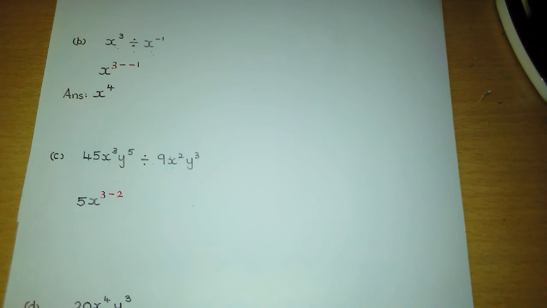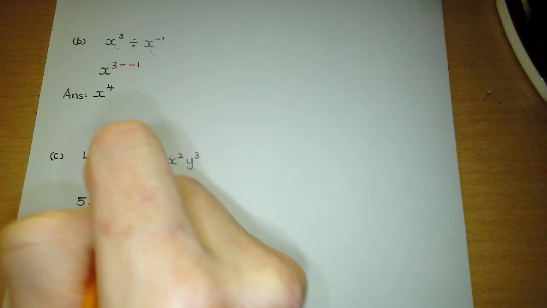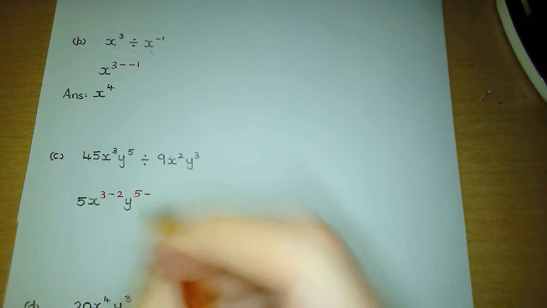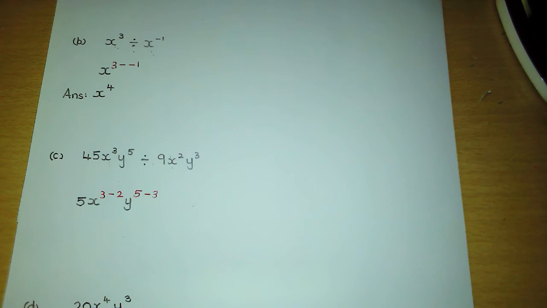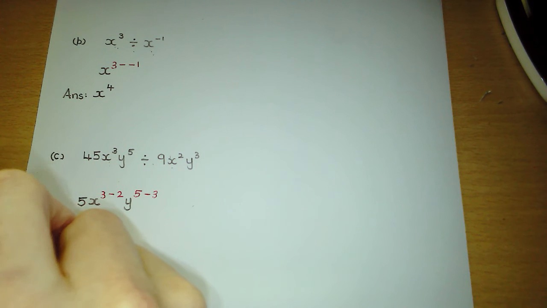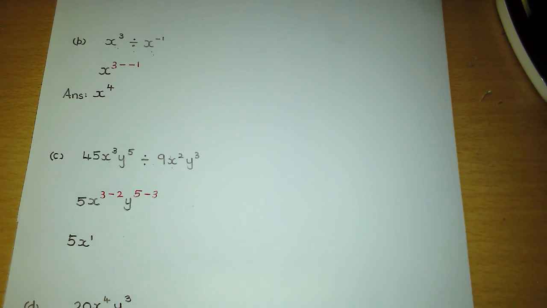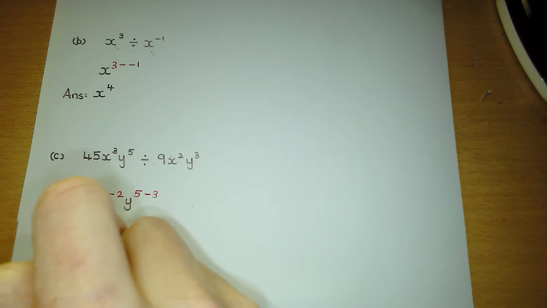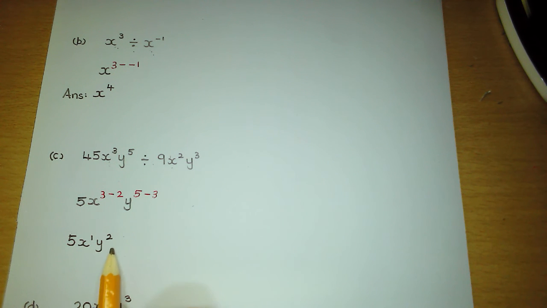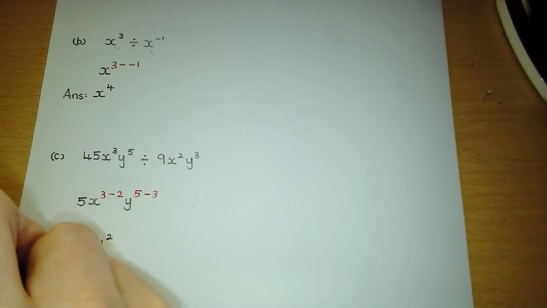subtract 2. We're then going to divide the indices with base y. So we're going to end up with y. And remember, dividing two indices with the same base y, we subtract their power. So it's going to be 5 subtract 3. Tidy it up. We're going to be left with 5 and then x to the power of 1. And then y to the power of 2. So 5x to the power of 1, y to the power of 2. You could also leave it as 5xy squared. And that's our answer for part C.